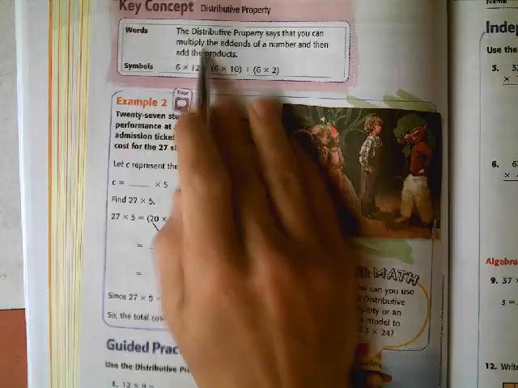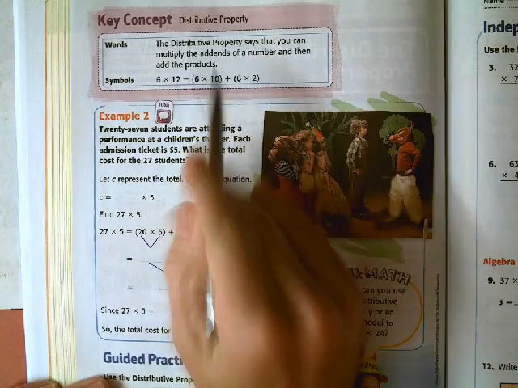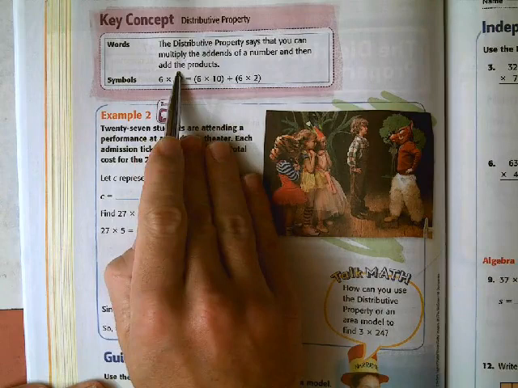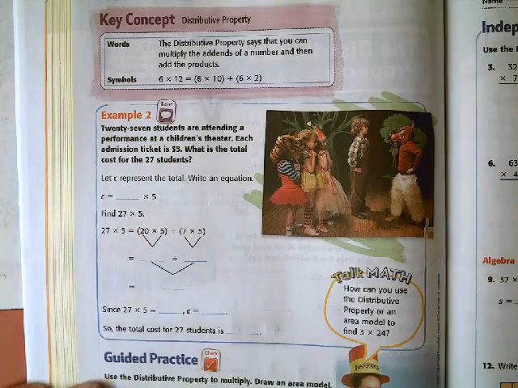So today, here are our key concepts and our key words, the distributive property. The distributive property says that you can multiply the addends of a number and then add the products.